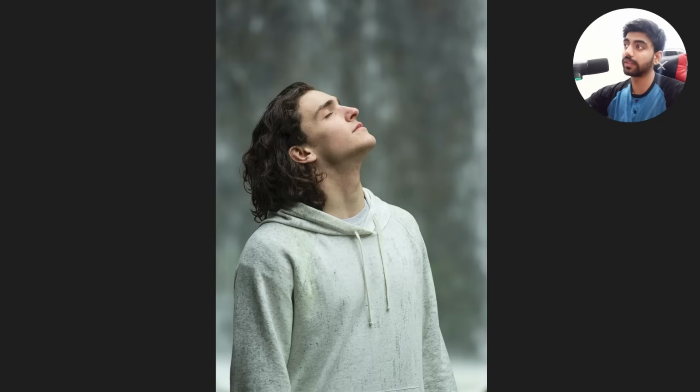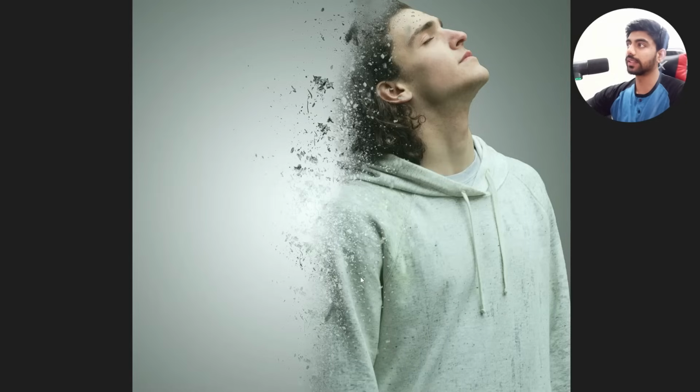In this one we are going to be learning this really amazing effect in Adobe Photoshop, and using this you can convert this into this really cool effect. As you can see, this is looking like a really cool defragmentation effect. So this is a really nice effect that you can create in Adobe Photoshop.